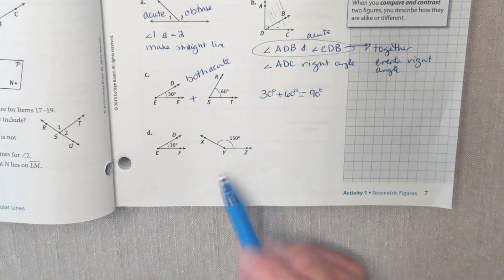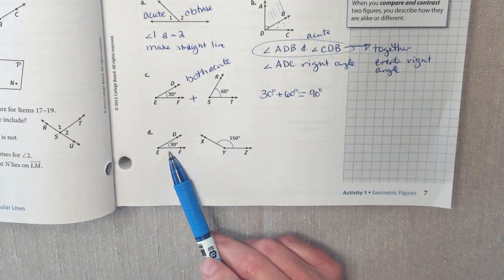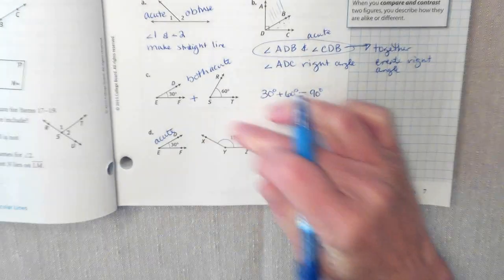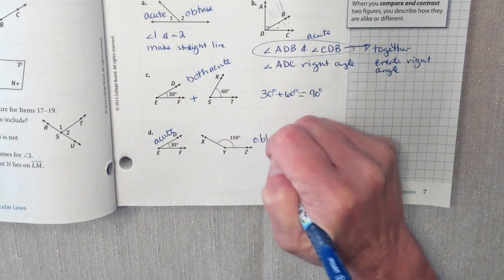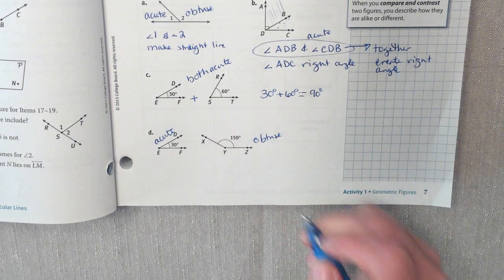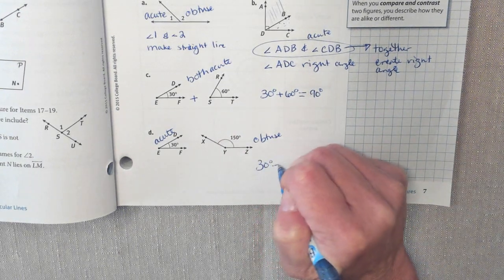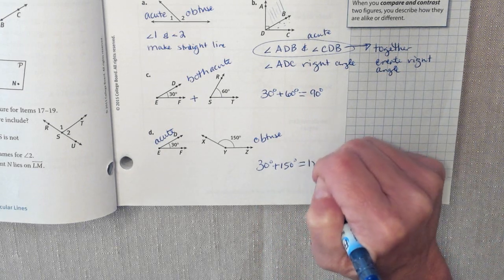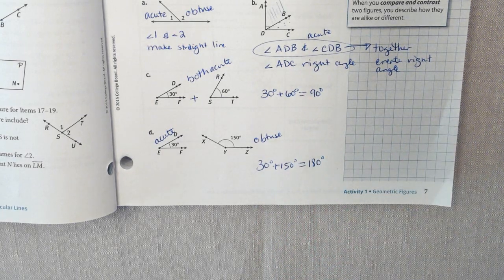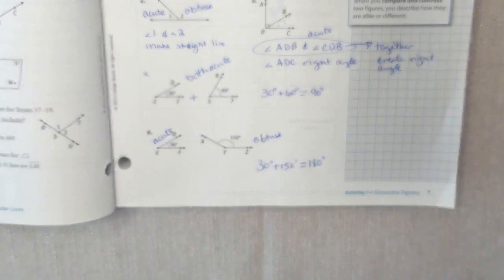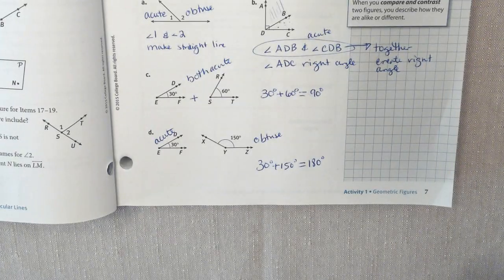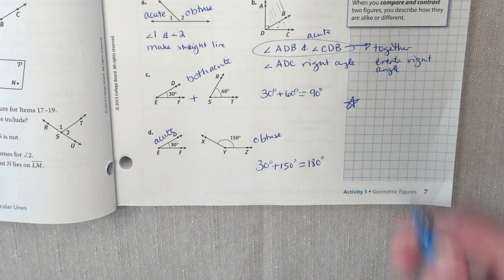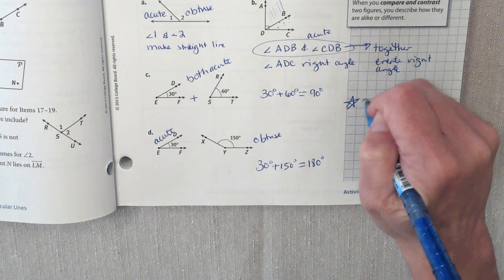Okay, let's take a look here at picture D. I think this angle right here is acute. This guy's more than 90, so that's obtuse. But something I want you to think about: if we take 30 degrees plus 150 degrees and add them together, we would get 180 degrees, which is the measure of a straight line. This is kind of important, so I want you to come over here. Put a little star.